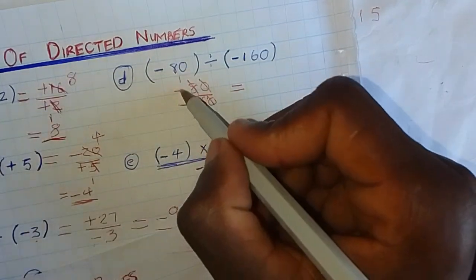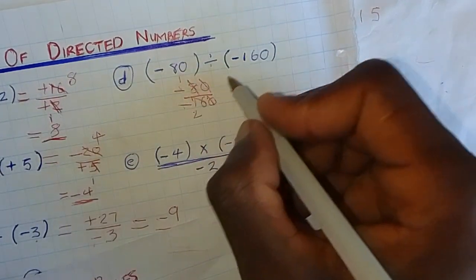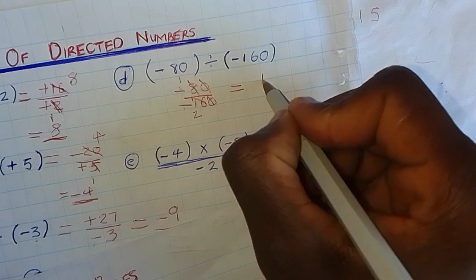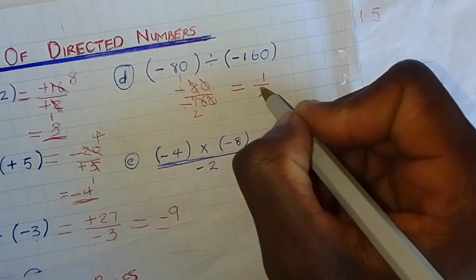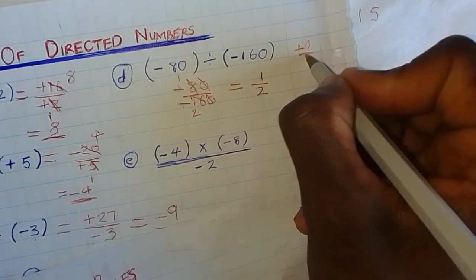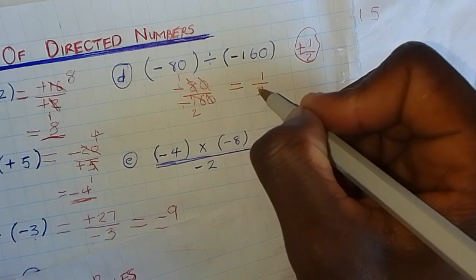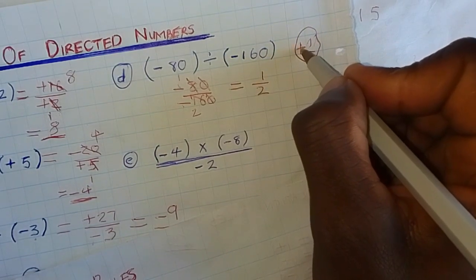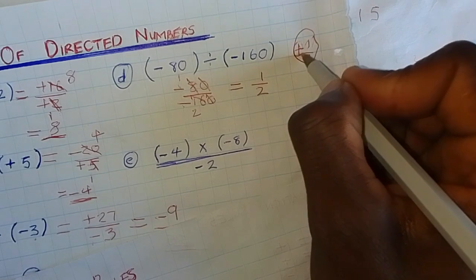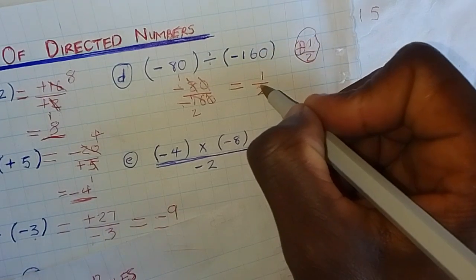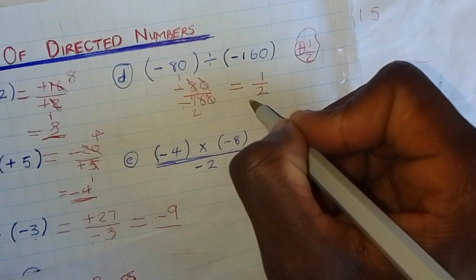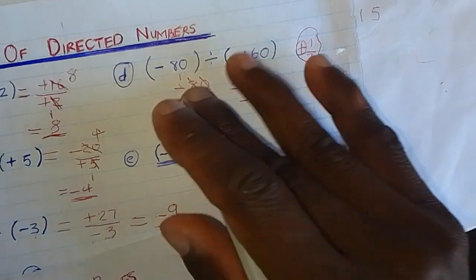Same signs, so definitely positive. So our final answer is half. Remember, half and writing positive half is the same thing, but I would urge you to use this form. Don't worry, you don't have to include this positive sign. If you simply leave it as a half, you know that it's a positive number. This is our final answer.